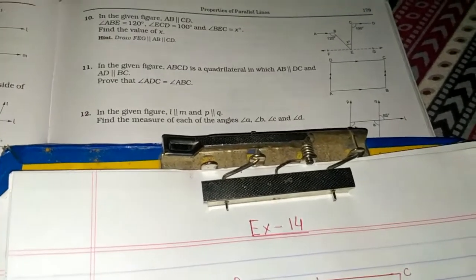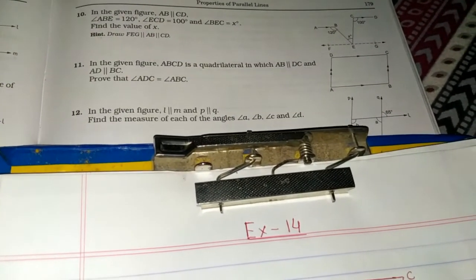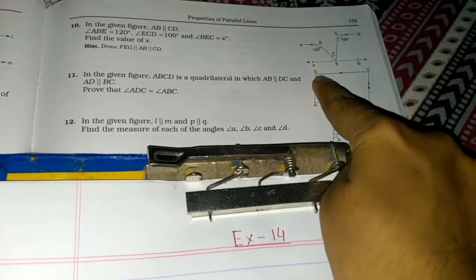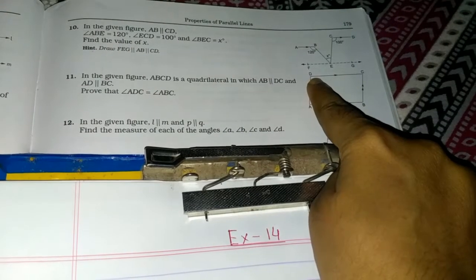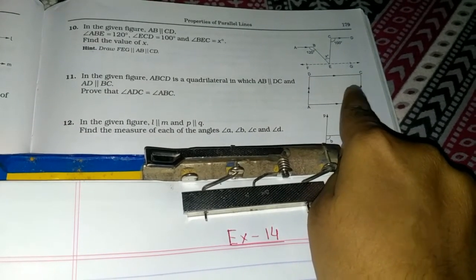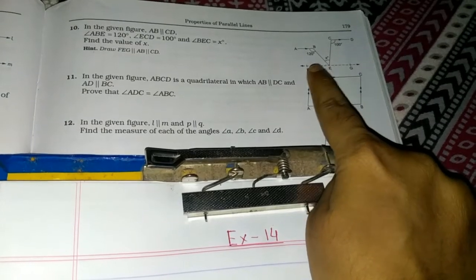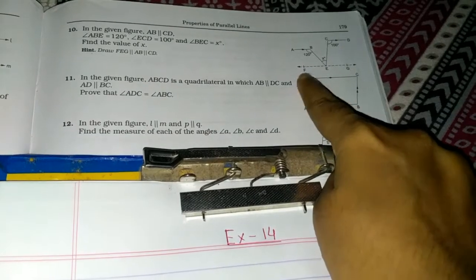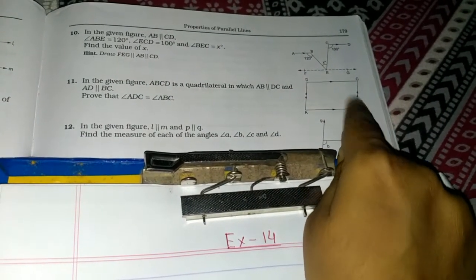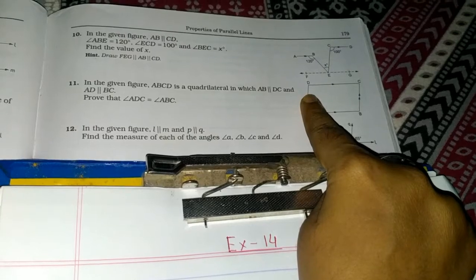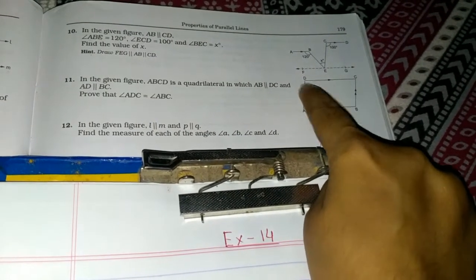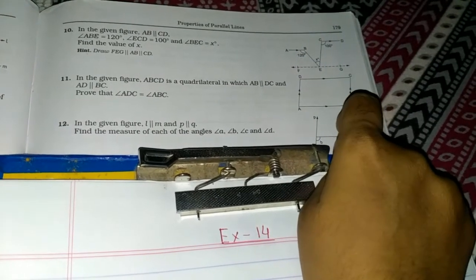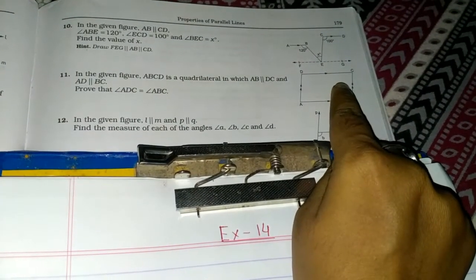Question is asking that in the given figure, ABCD is a quadrilateral. Understood? That means an area which is covered by four straight line segments. A closed area covered by four line segments is called a quadrilateral.